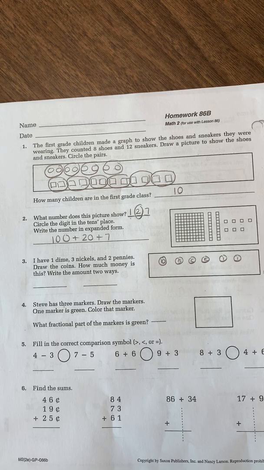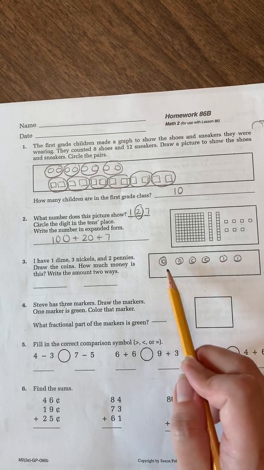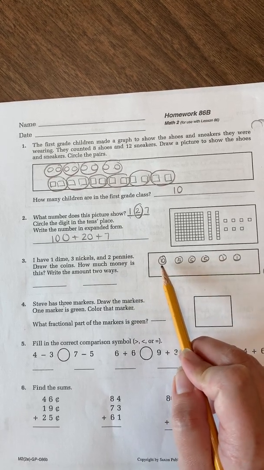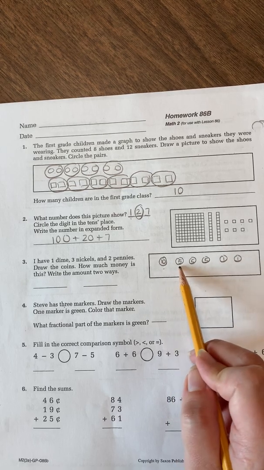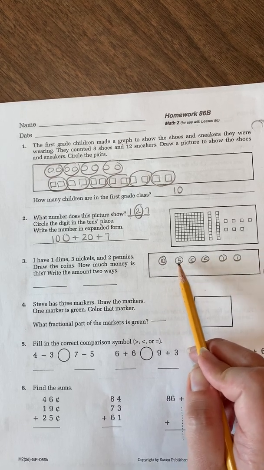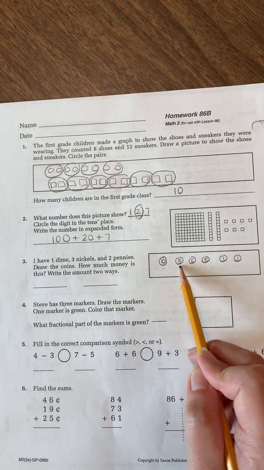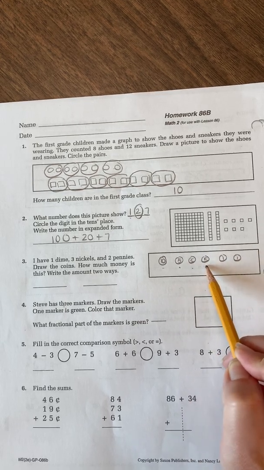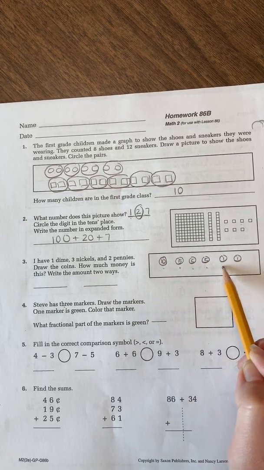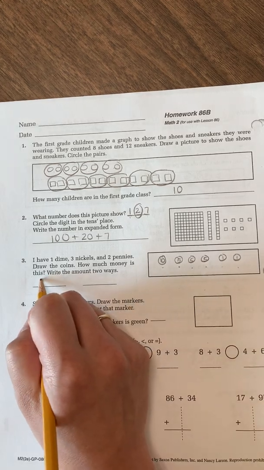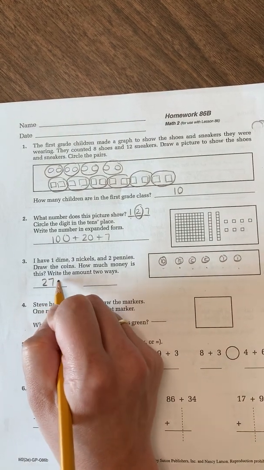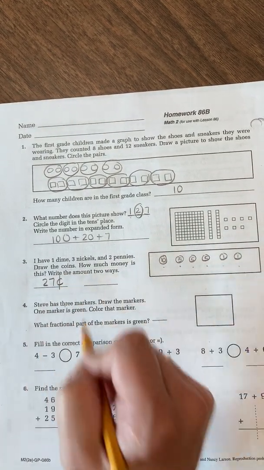How much money is this? Starting with my dime, 10 plus 5. Now I'm counting by 5s. 10, 15, 20, 25, 26, 27. 27 cents.